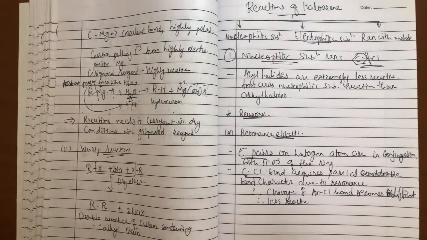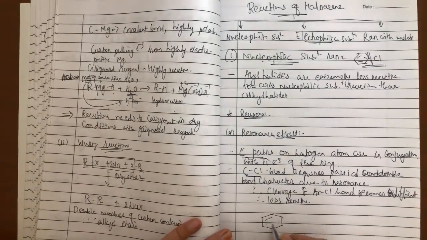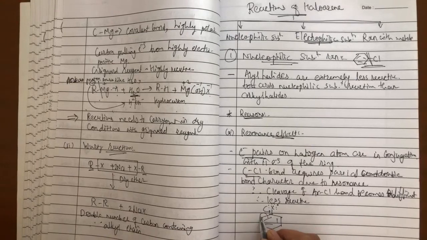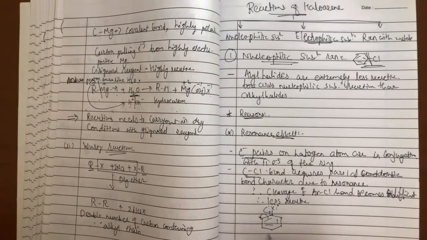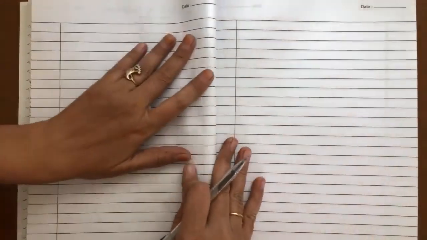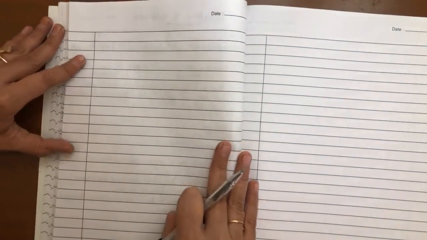Here I am not showing those resonance structures, as you all know very well that I have a benzene ring like this. This is the halogen with 3 lone pairs present; it donates 1 pair, and these electrons transfer over here. So on the ring I have a negative charge, and on the halogen I have a partial positive charge. This is one reason for the less reactivity of haloarene compounds.